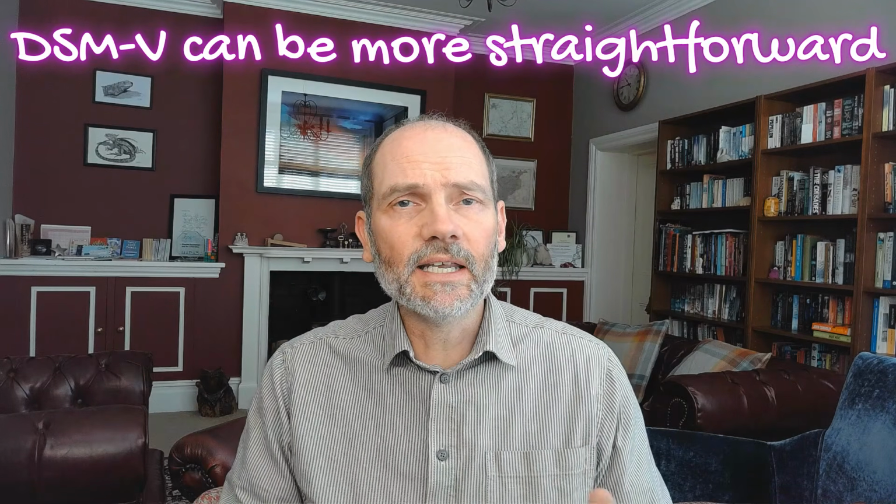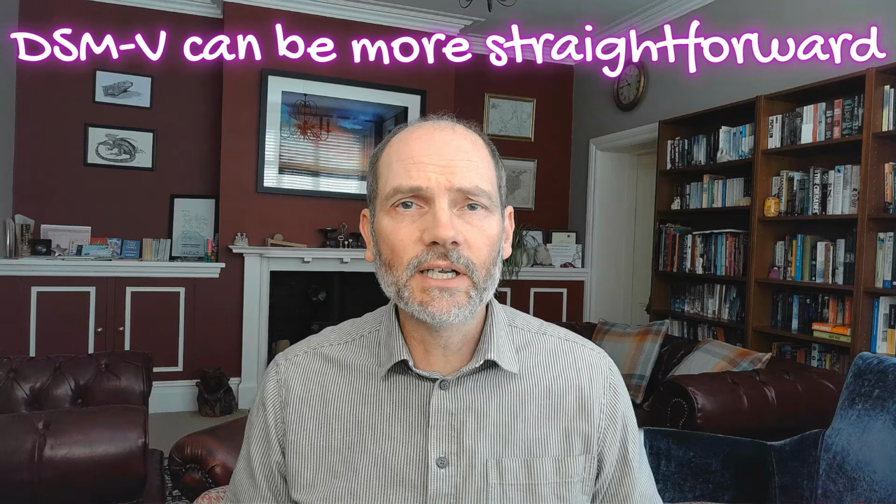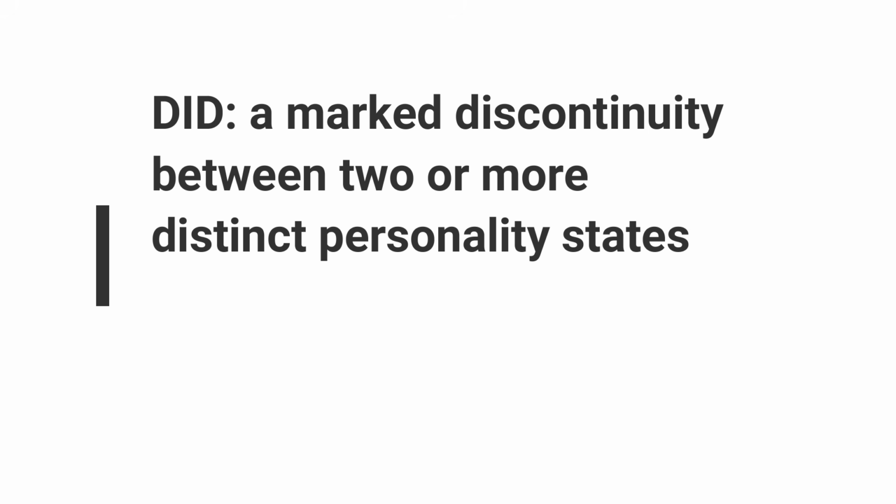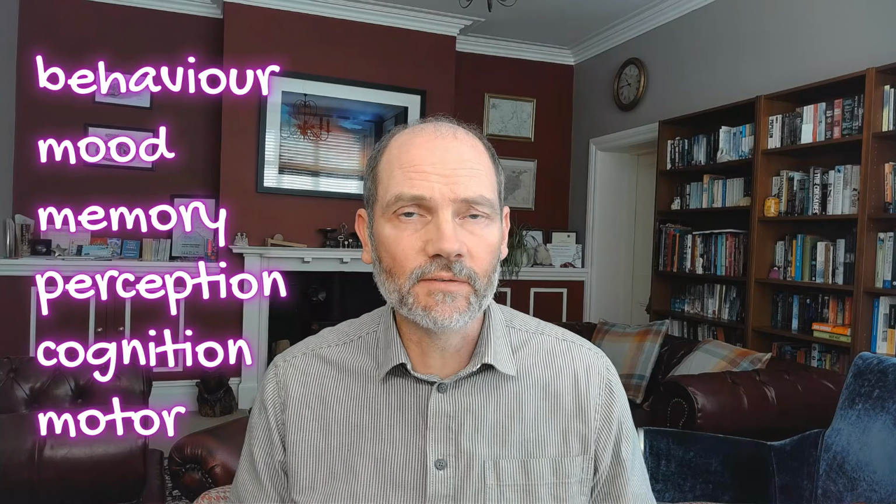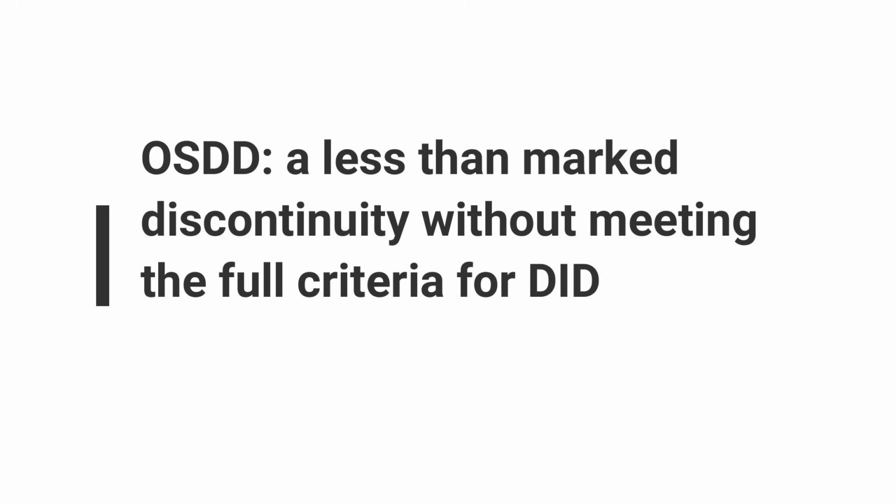The easiest approach is with the DSM-5, because the difference between DID and OSDD is really quite straightforward. In DID there is a marked discontinuity taking place between the personality states that arrive. So there have to be two or more distinct parts, and that discontinuity has to be marked, in terms of actual behavioural presentation, all those different elements that are present. With OSDD, it's less than marked discontinuity.